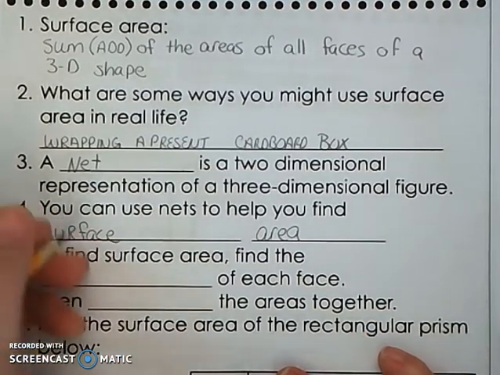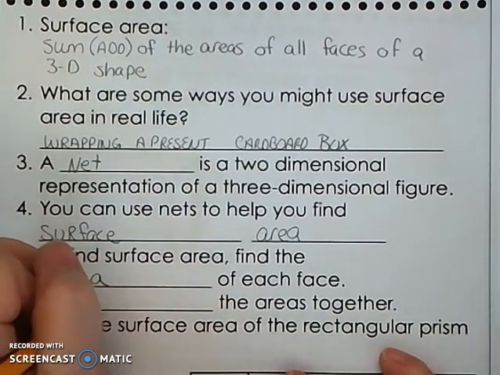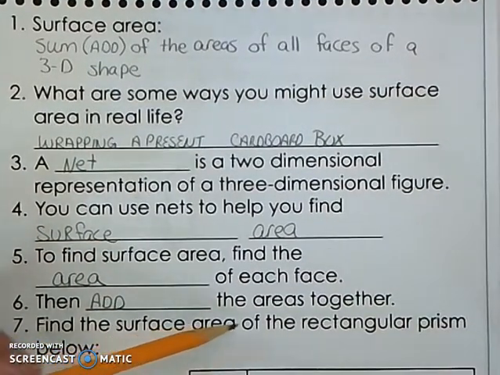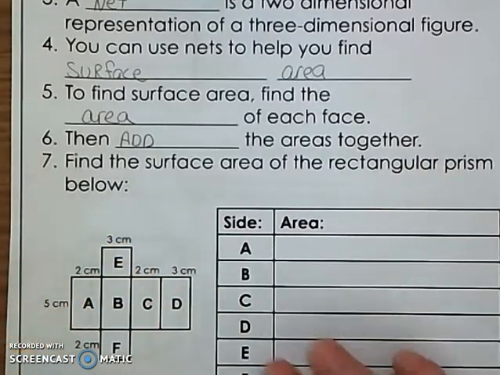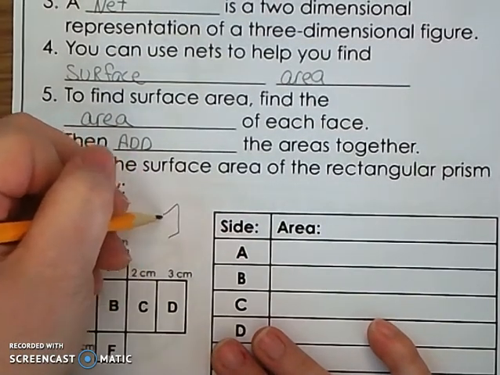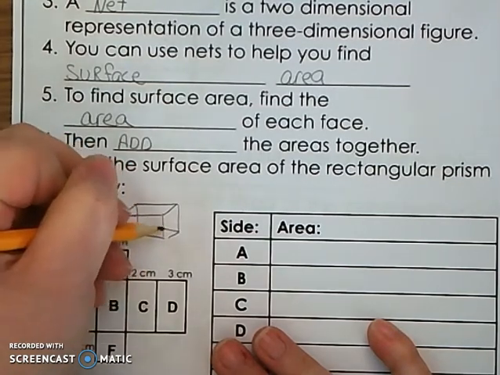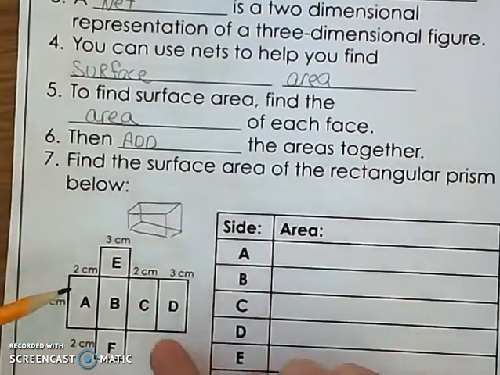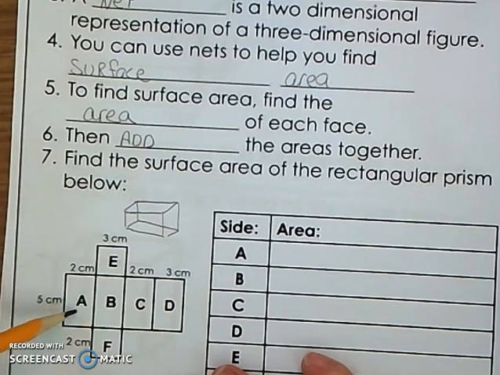To find surface area, find the area of each face, then add the areas together. So find the surface area of the rectangular prism below. All right, so this was originally a rectangular prism. So it originally kind of looked like this. That's what it originally looked like. And what they did was they basically cut it apart and laid it flat, so it's not three-dimensional anymore, it's two-dimensional. So to find the surface area of this box, what we want to do is find the area of all these sides and add them together.